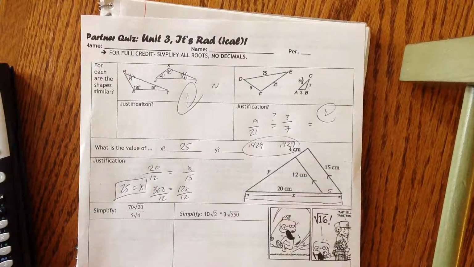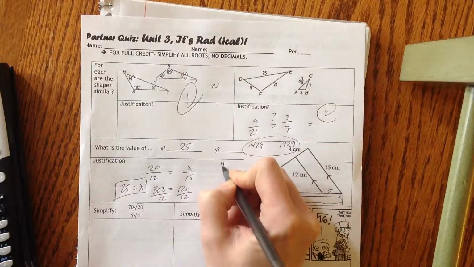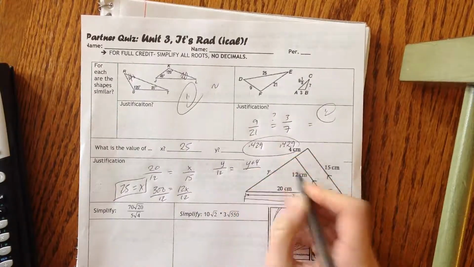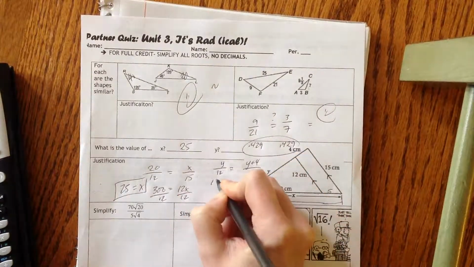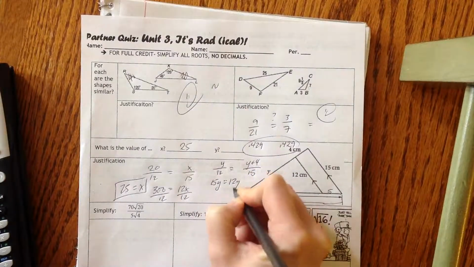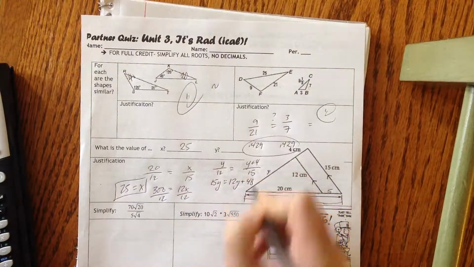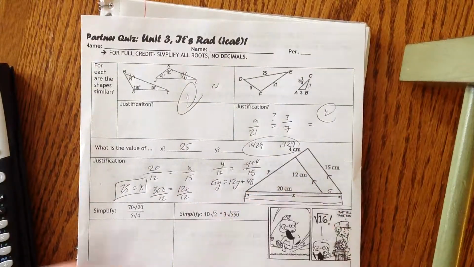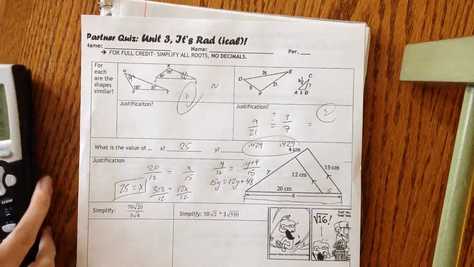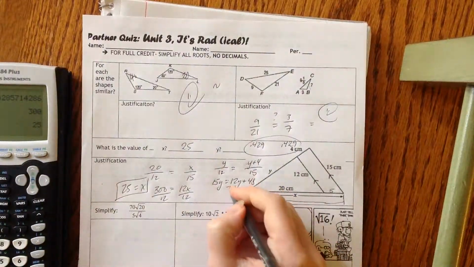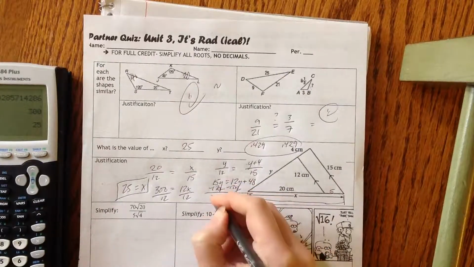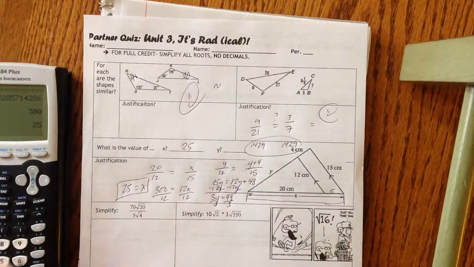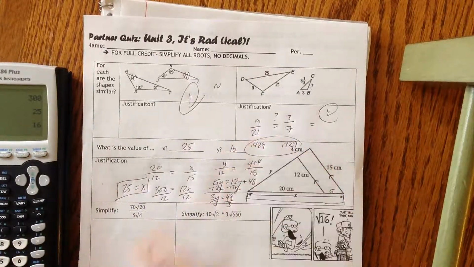So again, let's do the small triangle first. We'll do y over 12 equals, the large side is y plus 4, over 15. 15y equals 12y plus 48. Okay, did that really quick. I distributed 12 groups of y and 12 groups of 4. So 12 times 4 is 48. Okay, now let's solve. Minus 12y from each side gives us 3y equals 48. Divide by 3, and we should get 16.